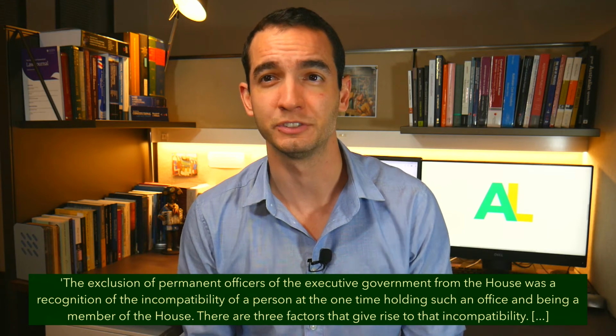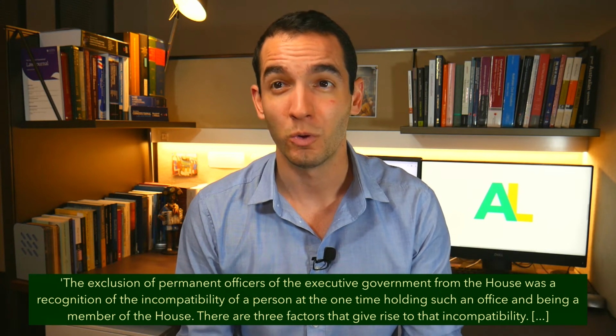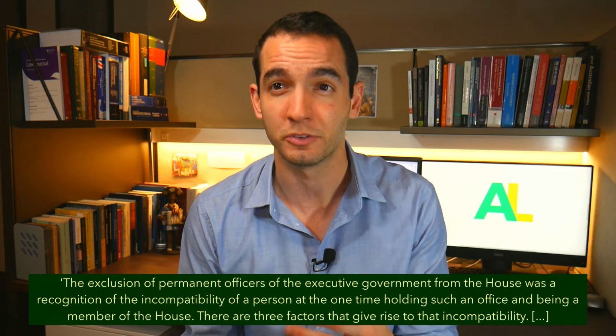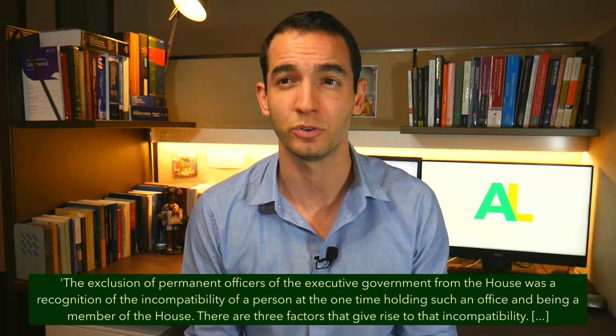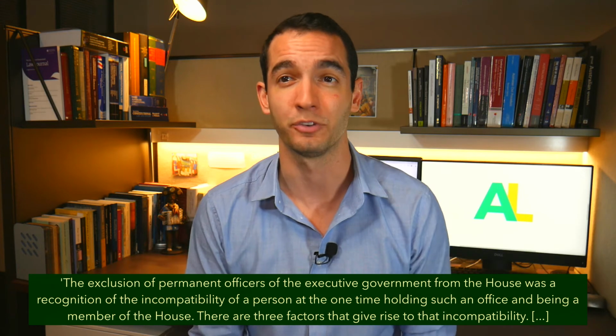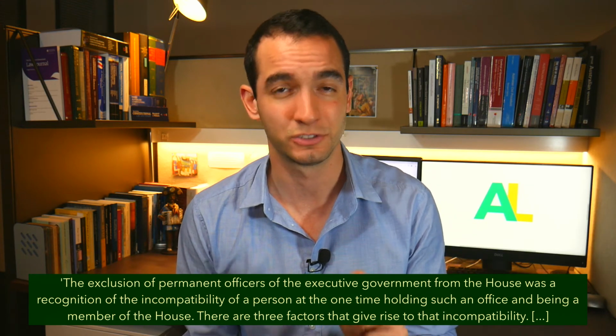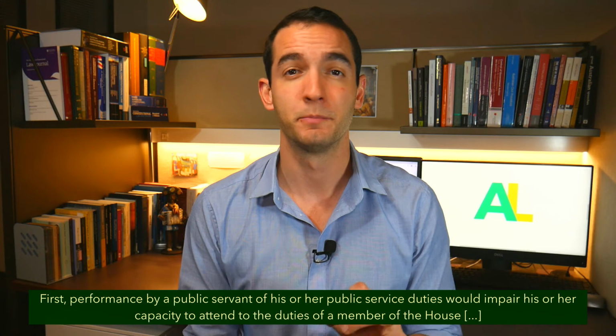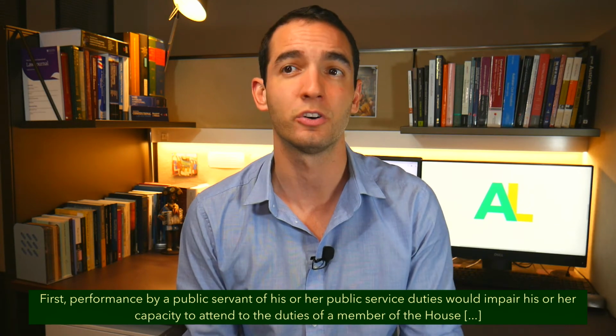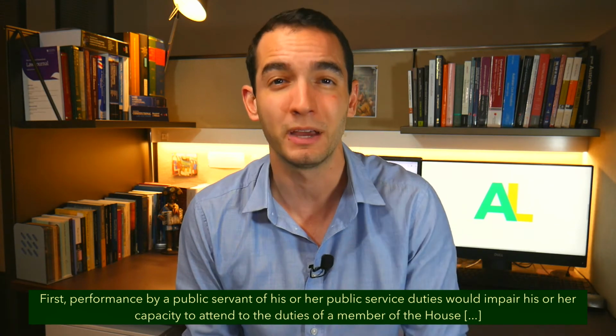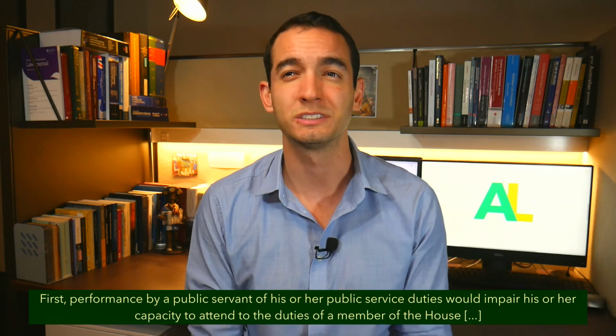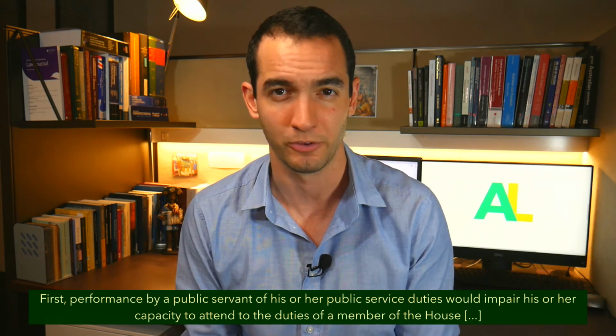Here's the thing. Section 44(4) exists to avoid the executive, the Crown, from influencing parliamentarians. As the majority of the High Court held, the exclusion of permanent officers of the executive government from the House was a recognition of the incompatibility of a person at one time holding such an office and being a member of the House. There are three factors that give rise to the incompatibility. First, performance by a public servant of his or her public service duties would impair his or her capacity to attend to the duties of a member of the House.